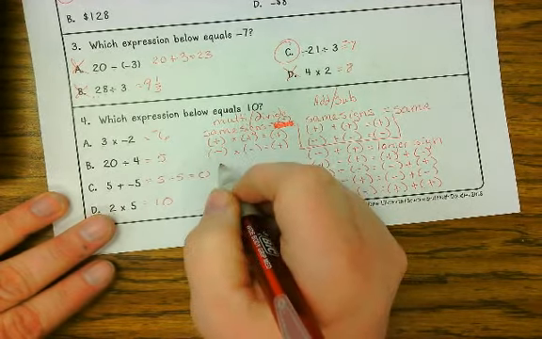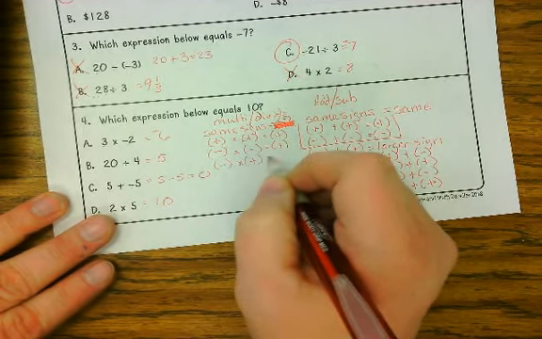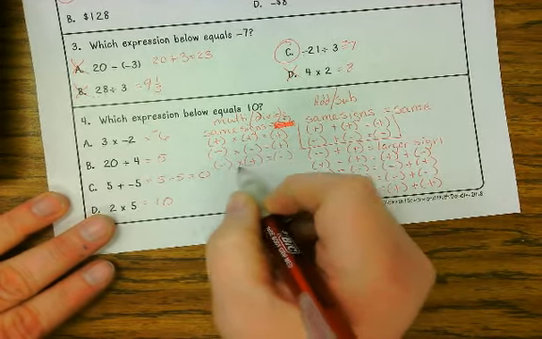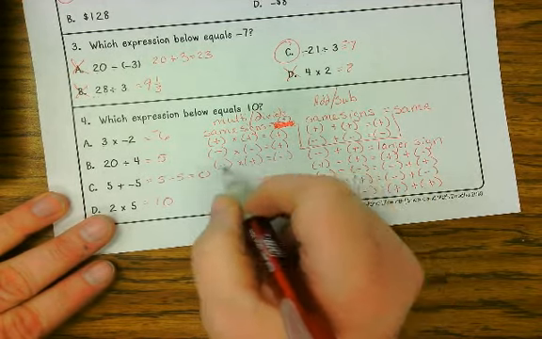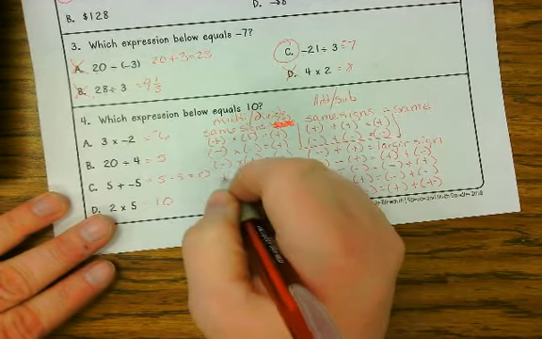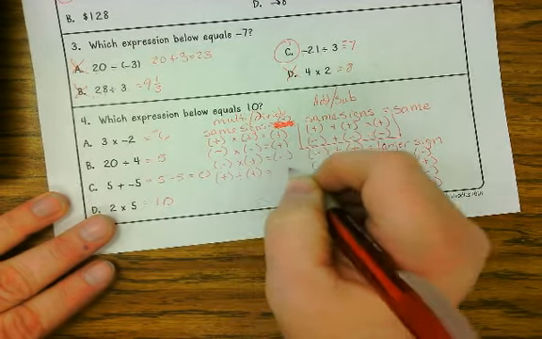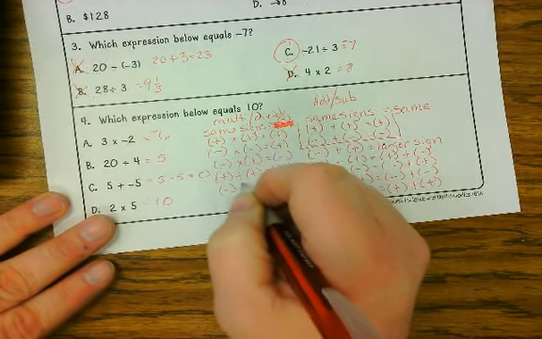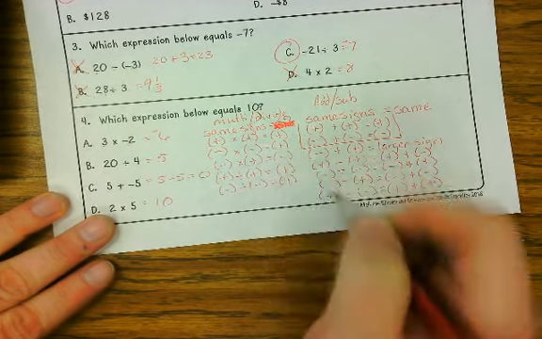When we say a negative times a positive, we get a negative. Doesn't matter what order. A positive times a negative is a negative, and a negative times a positive is a negative. Doesn't matter which order they're in. It's still a negative. When we divide, it is exactly the same thing. We divide. Same signs, equal positive.